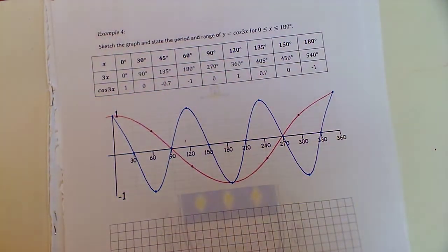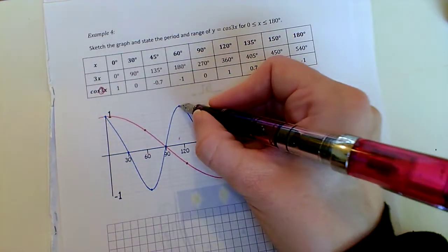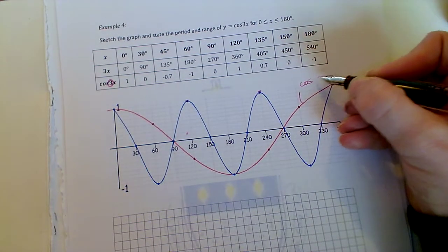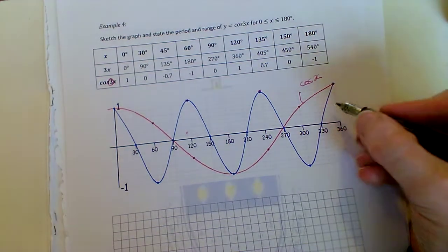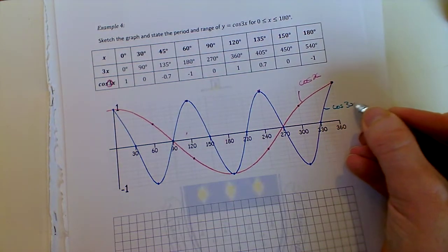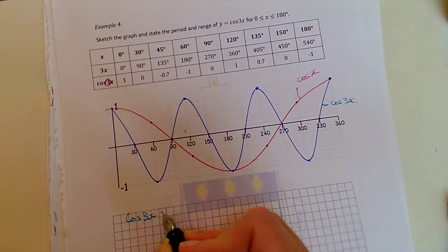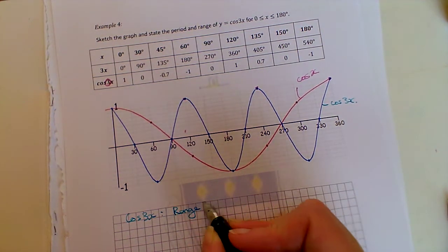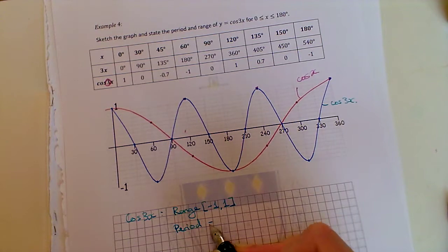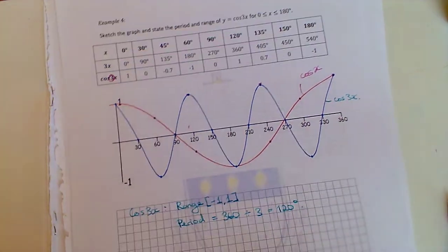And just for illustrative purposes, we did cosine of 3 times x here. So we're going to fit 3 whole cosines into the space that we had here. This was cos of x, and this was cos of 3x. This blue one here was cos of 3x. And we know the range hasn't changed, so when I have cosine of 3x, my range hasn't changed. It goes from -1 to 1. But my period, just like with sine, is 360 divided by the number in front, which is 120 degrees.